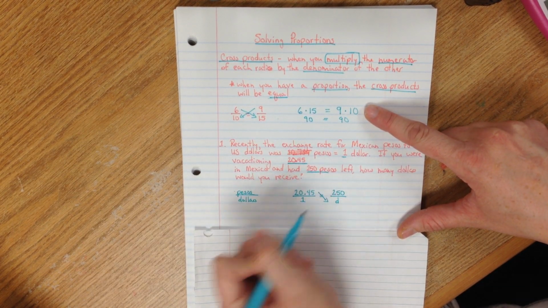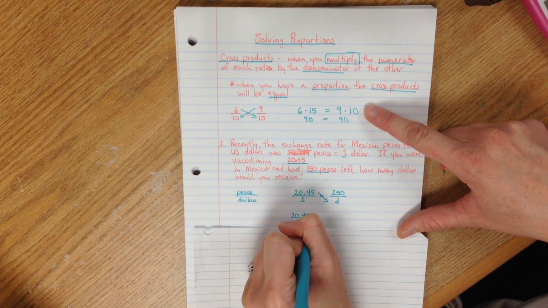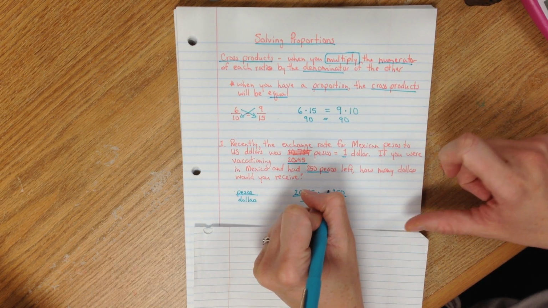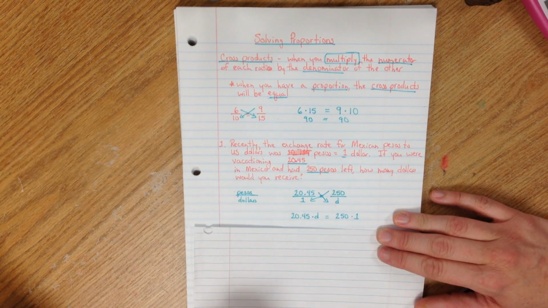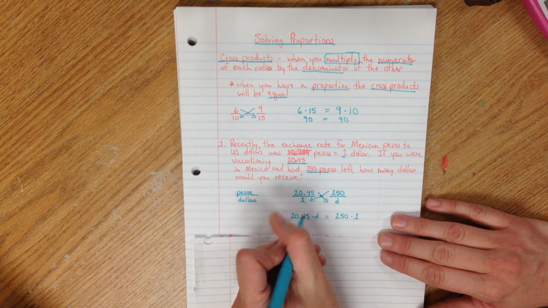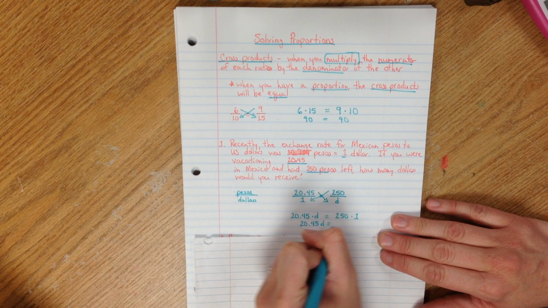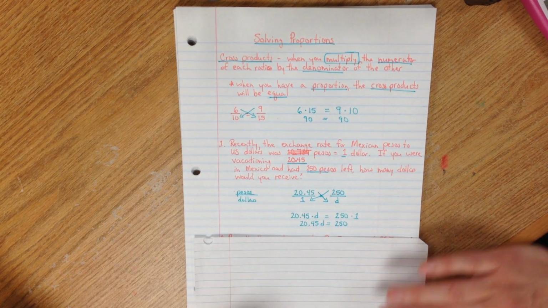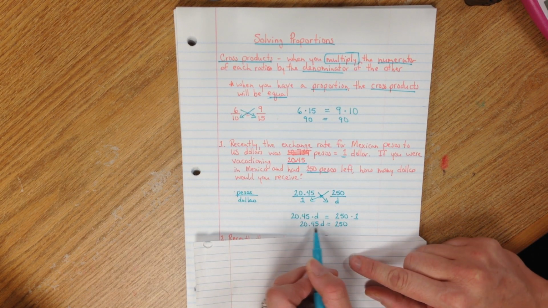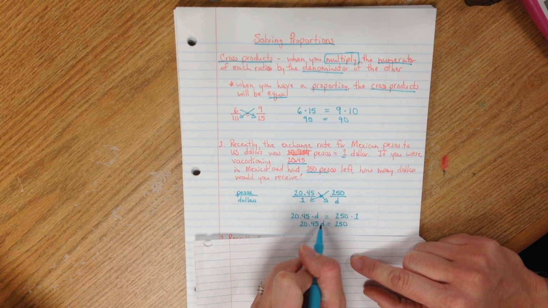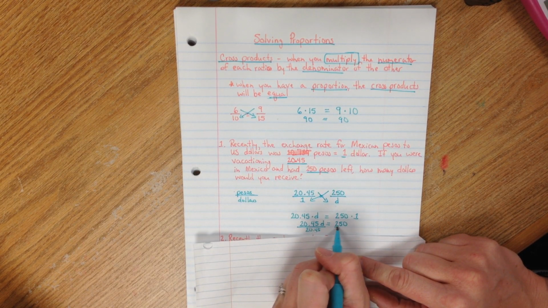I'm going to do 20.45. I'll write it down here so I've got some more room. 20.45 times D. And then I'm going to do 250 times 1. Like this, okay? And now to simplify, I have 20.45 D equals 250. And then to solve this, I want to get the D by itself. So this says 20.45 times D. So to get the D by itself, I'm going to do the opposite. I'm going to divide by 20.45.